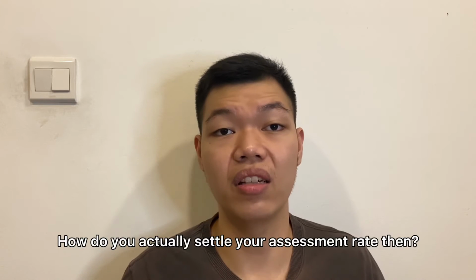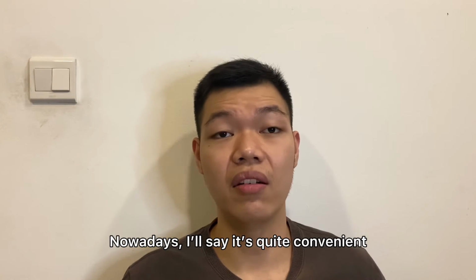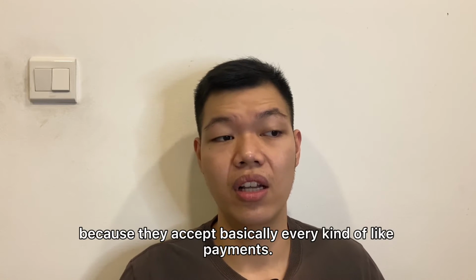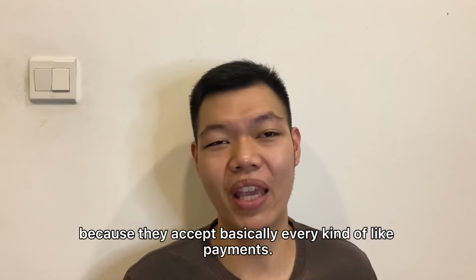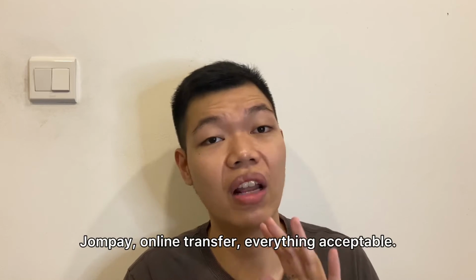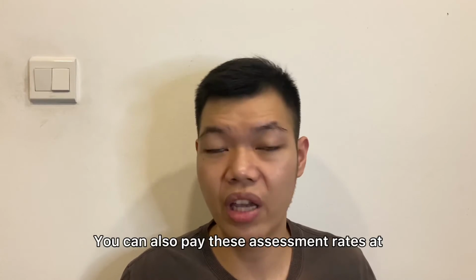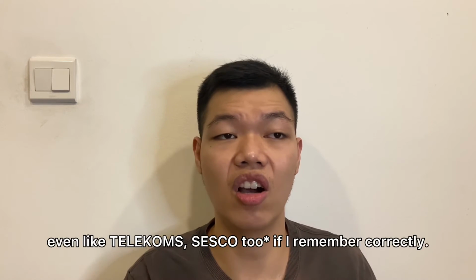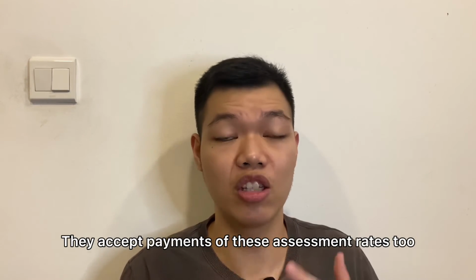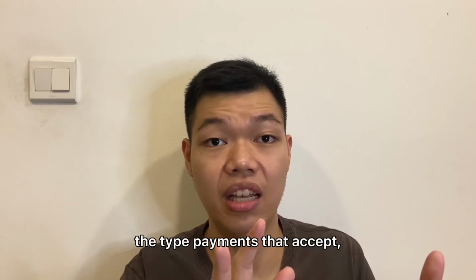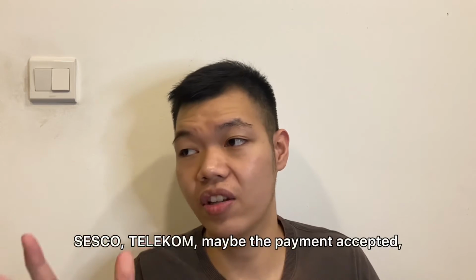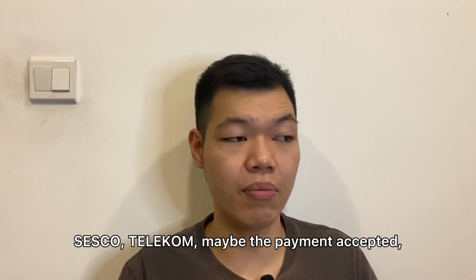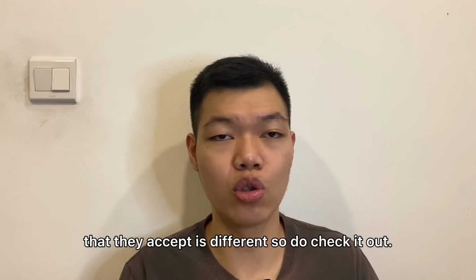How do you actually settle your assessment rates then? Nowadays, I'll say it's quite easy, because they accept basically every kind of payment: cash, cheque, JomPAY, online transfer, everything is acceptable. You can also pay these assessment rates at POS Laju, and even at Telekom and SESCO, if I remember correctly. However, do check: at POS Laju, the payment they accept is only cash, while for SESCO and Telekom, the payment they accept may be different, so do check it out.